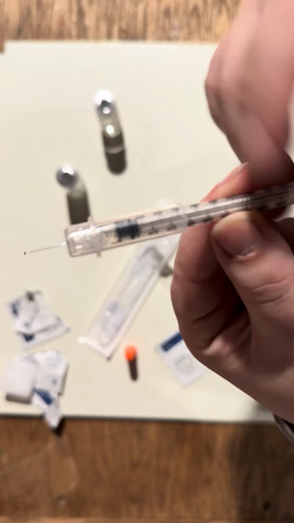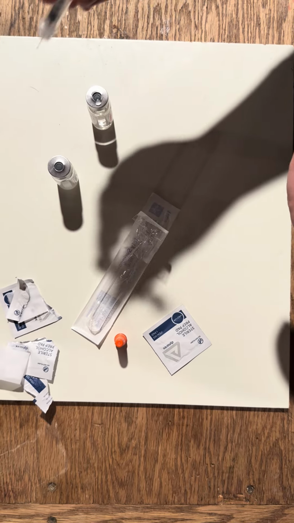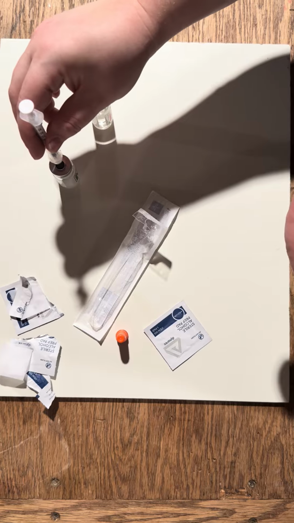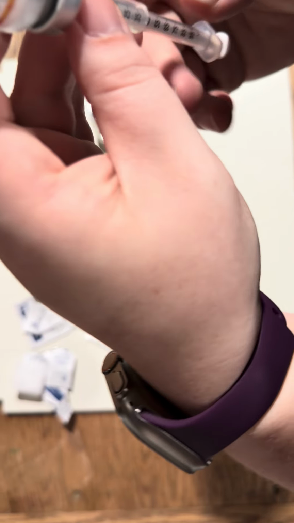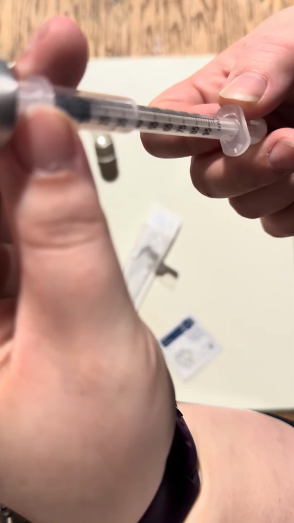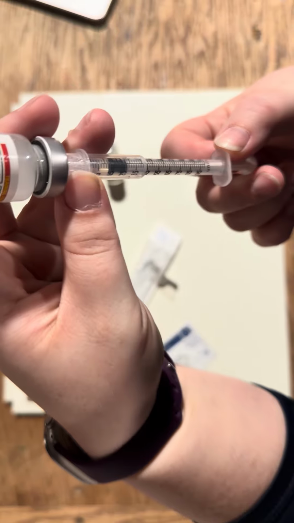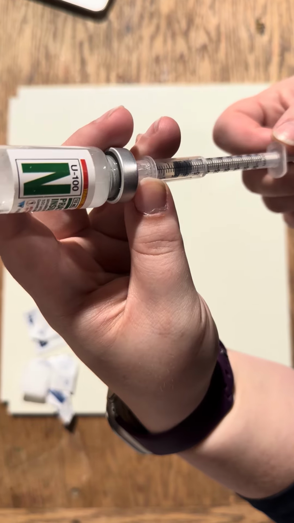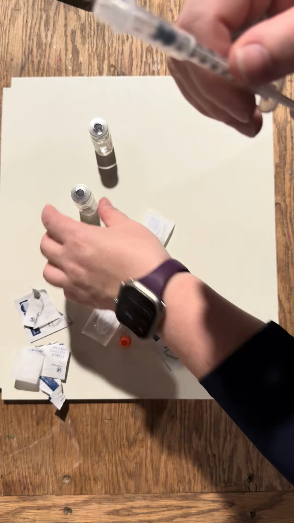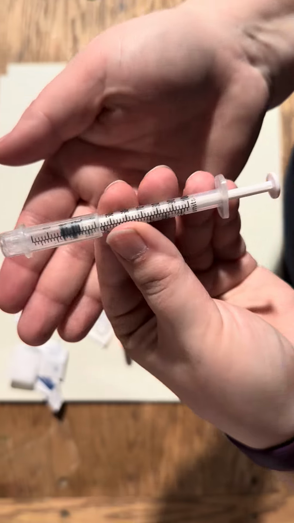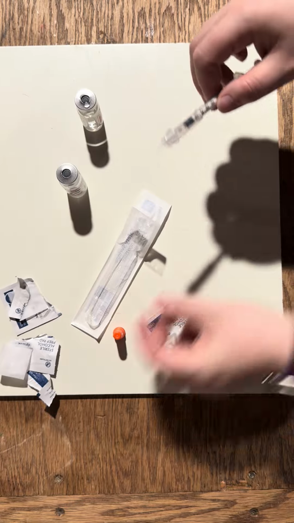I have 6 units. And now I go into my NPH, flip, and I will draw back to 18. And now I have 18 units of insulin.